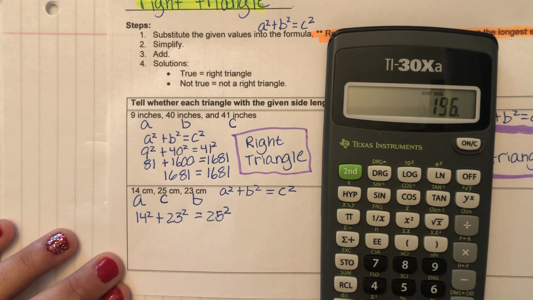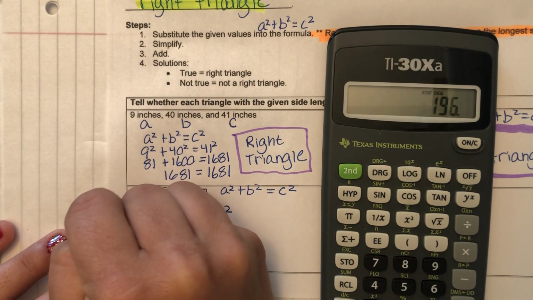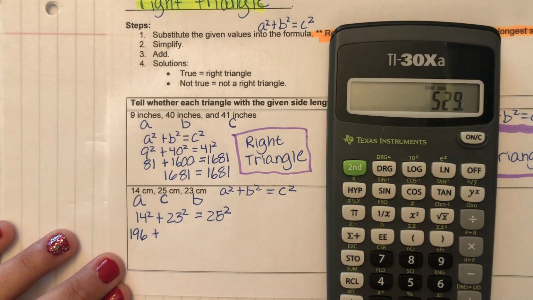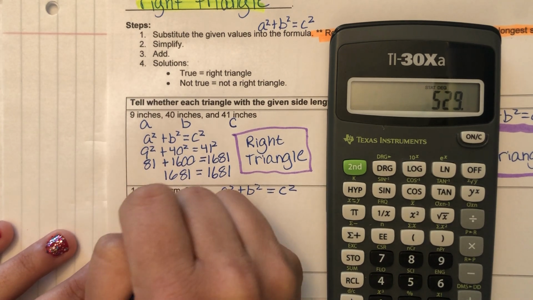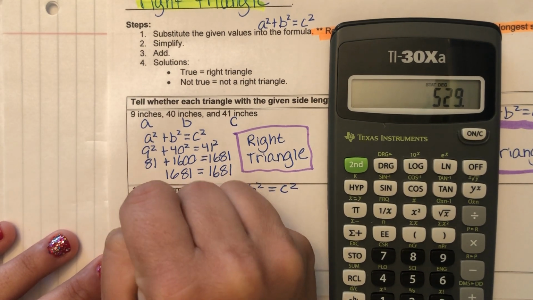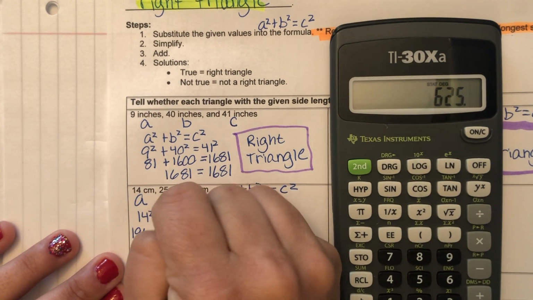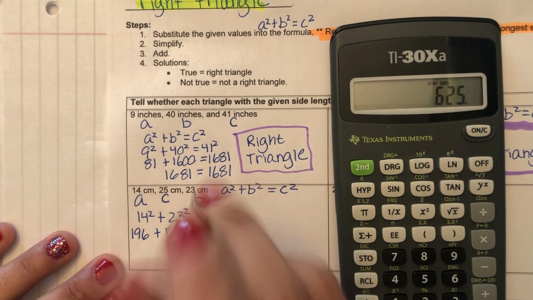14 squared. That's 196 plus 23 squared, 529, equals 25 squared, which is 625.